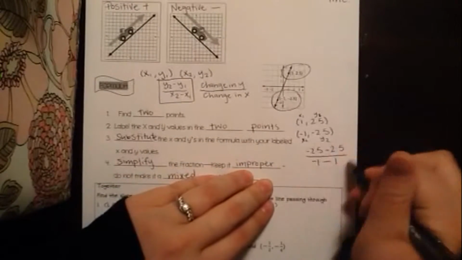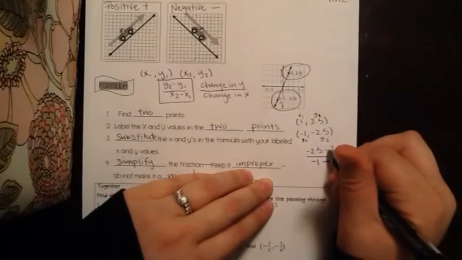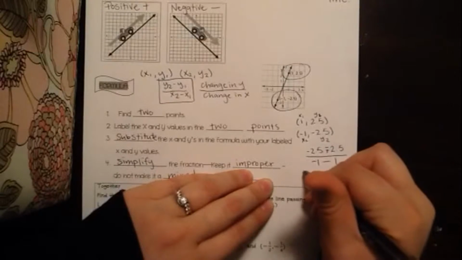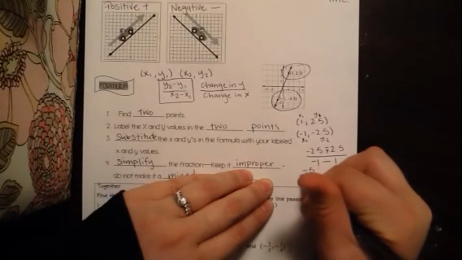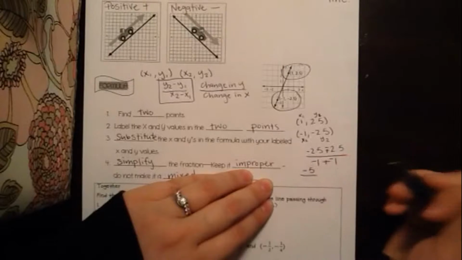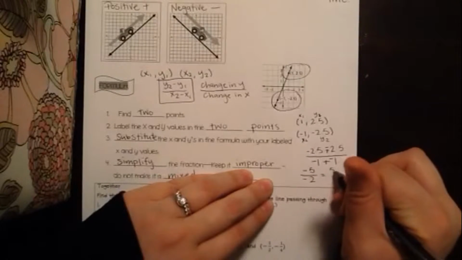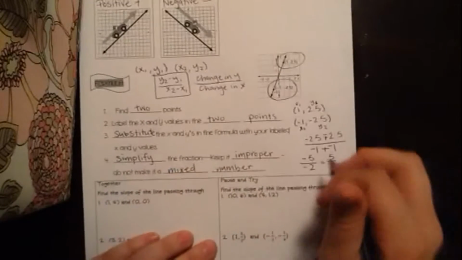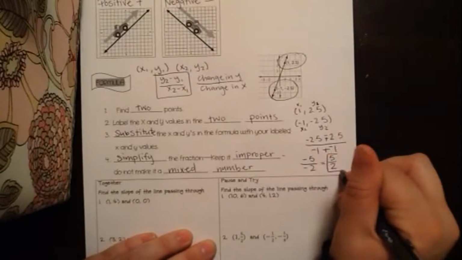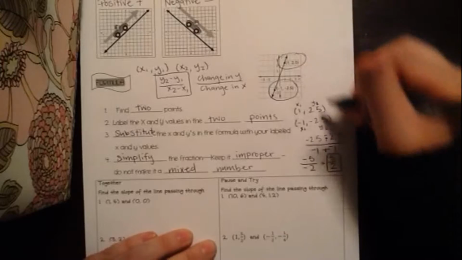So we need to simplify this. So we have -5 over -2, which simplifies to 5/2. This is our slope of this line.